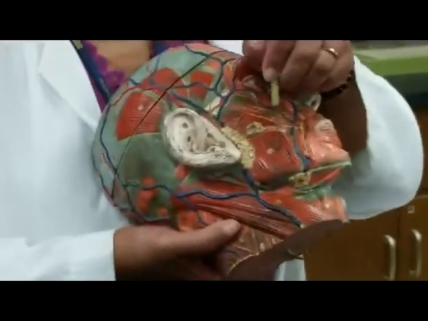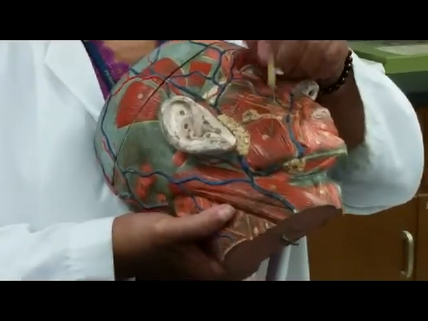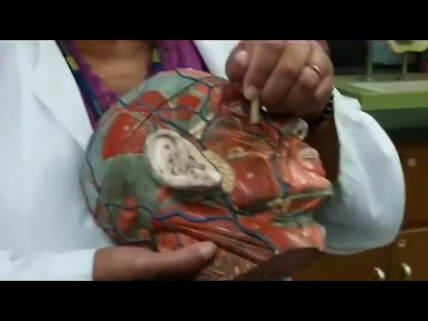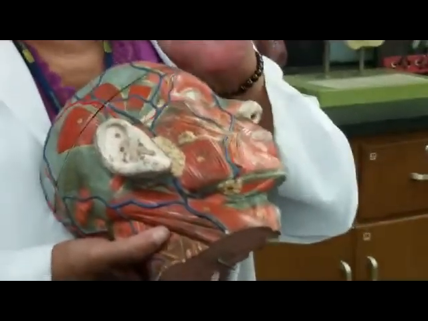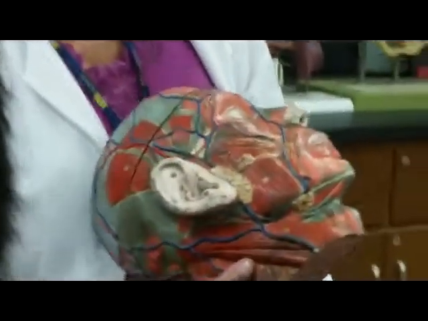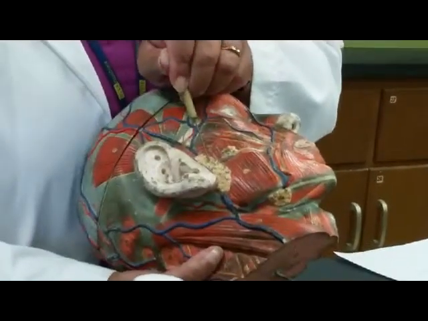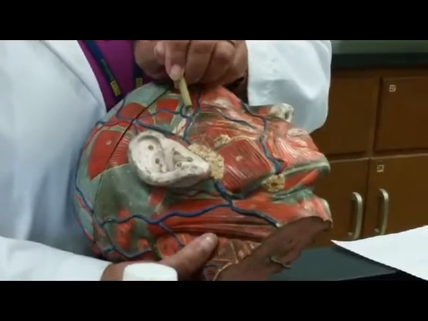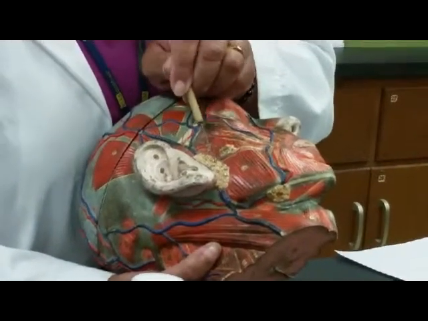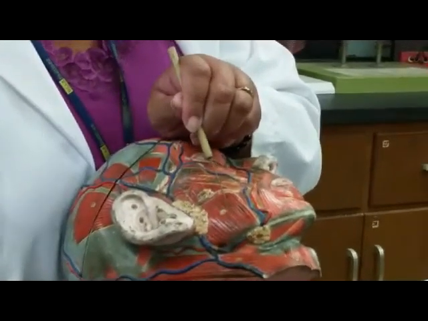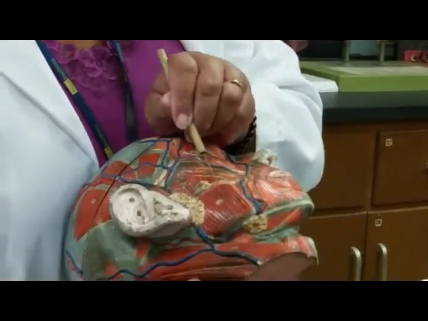And here's the masseter, folks. Here's the masseter. That big muscle in the cheek. That's the masseter right there. So now, to make sure that you have it right, this is a salivary gland right there. That's a parotid gland. And the parotid gland lies right behind this big muscle, which is the masseter. That's the masseter right there.